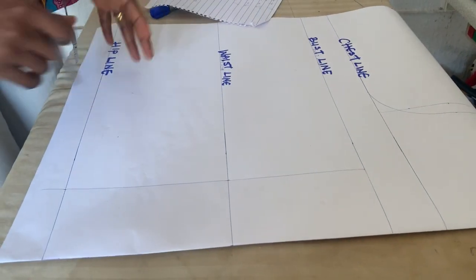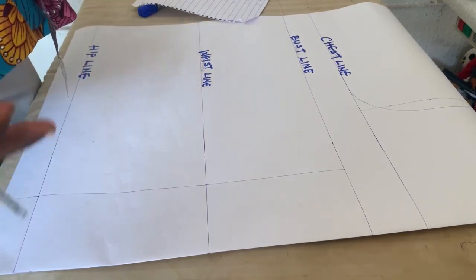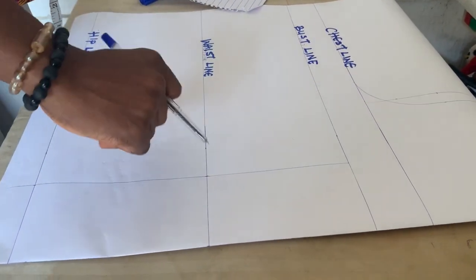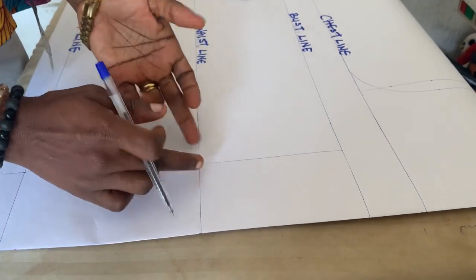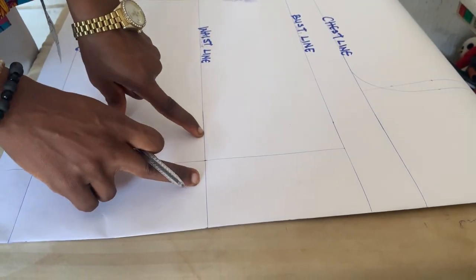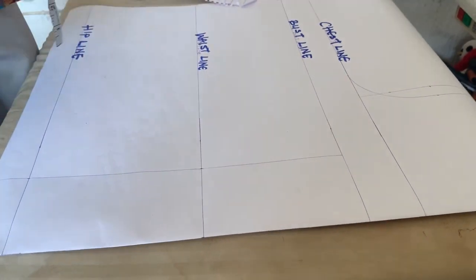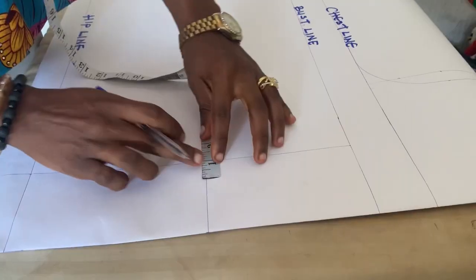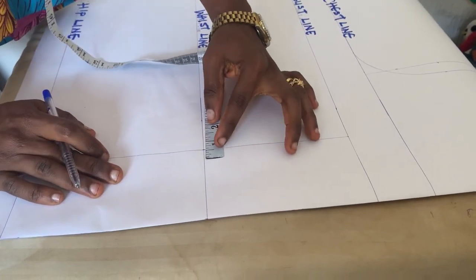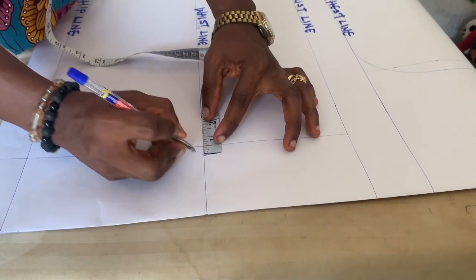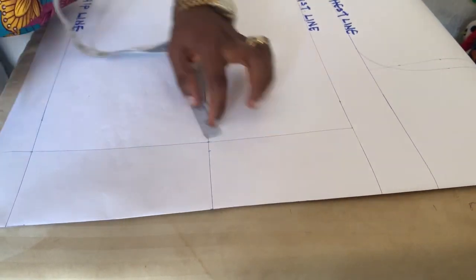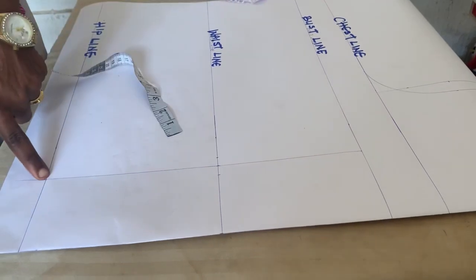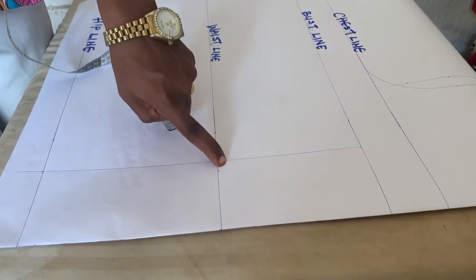So for the essence of this basic bodice we are making, we are still going to make do with the half inch for the waist dart that we use for the normal basic bodice. So now we're going to be taking out half an inch on this waist and half an inch on this side also. I'm now going to be connecting this line to the hip line and this line to the hip line.